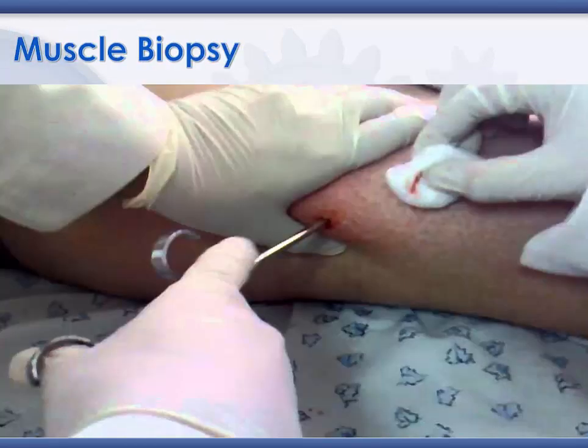A muscle biopsy is relatively simple and takes approximately 1 hour to perform. The stitches that close the incision will dissolve, so they do not need to be removed. Small paper tapes will be placed over the incision to keep the skin together. A sterile dressing is applied over the paper tapes, and the dressing stays on for 7 to 10 days.